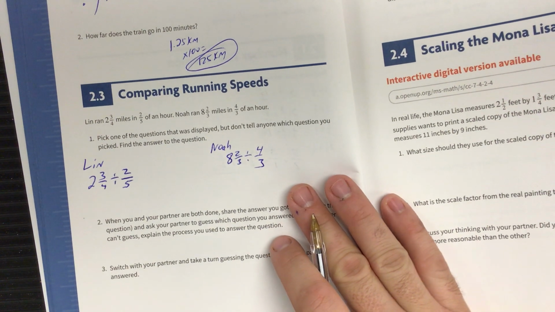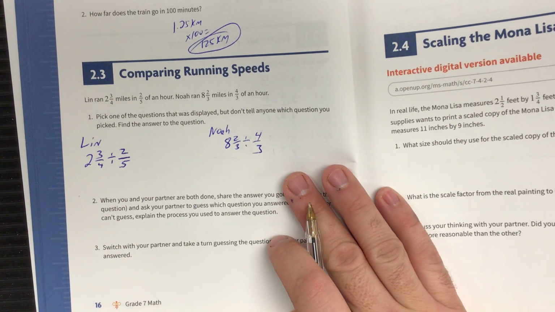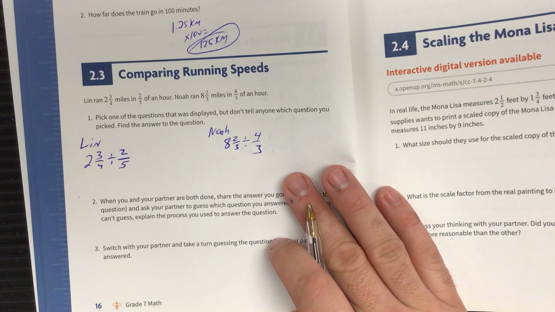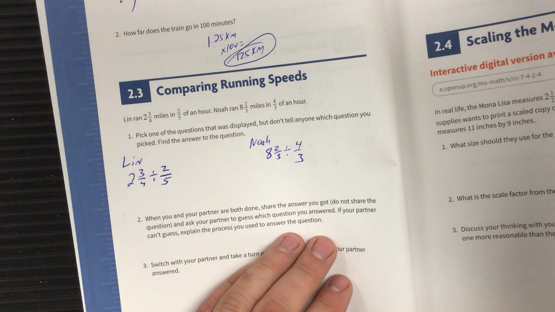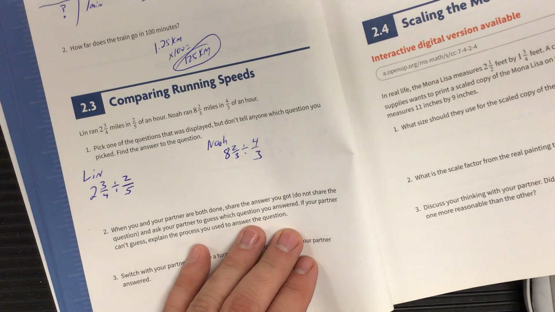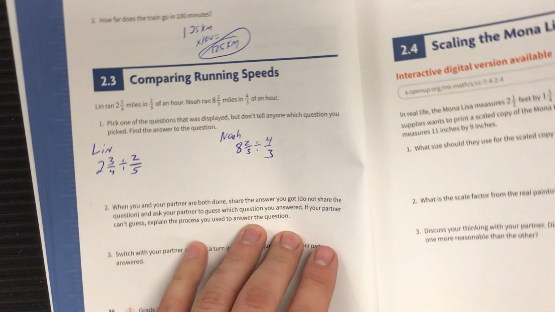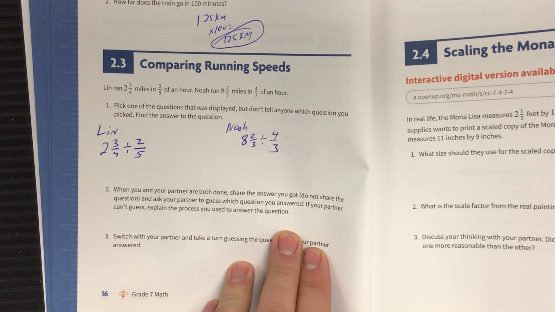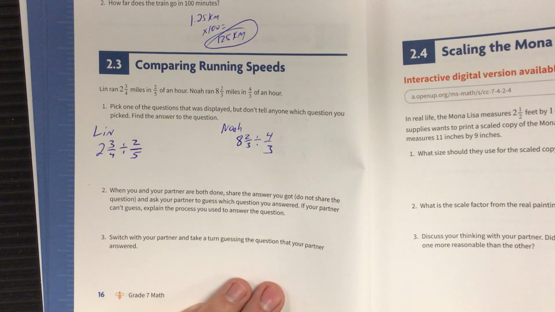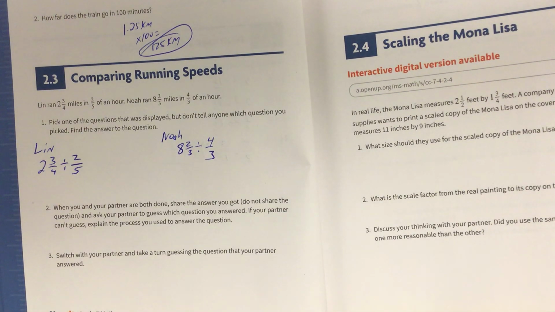Dividing fractions. Then our label would, of course, be miles per hour. Once you are done, check with somebody close to you. And if you agree, then raise your hand and let me know.